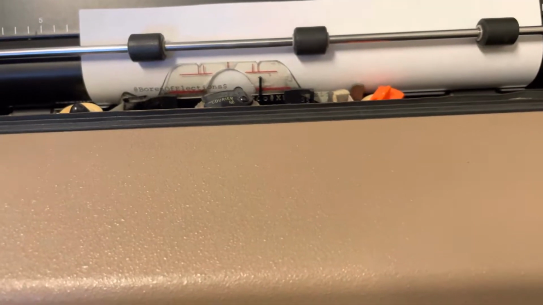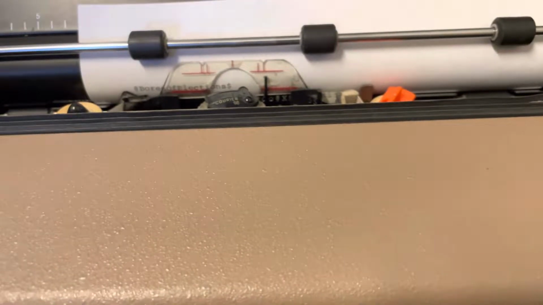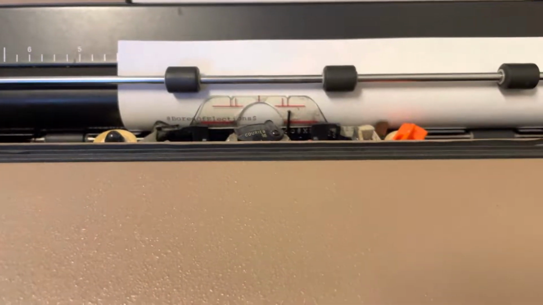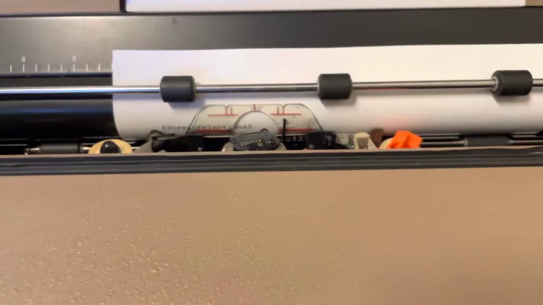Hello, everybody. Have you heard that there's widespread election fraud happening by the Democrats? Well, I'm a Democrat, and I'm going to show you how that's happening. Well, as you can see, it involves a typewriter. And why is this, you may ask?